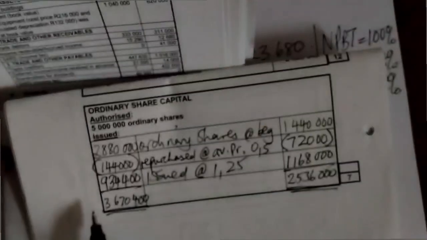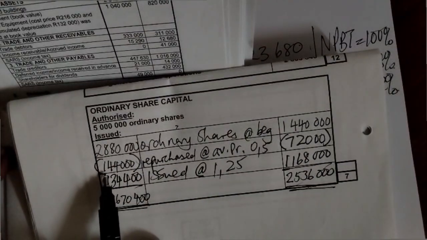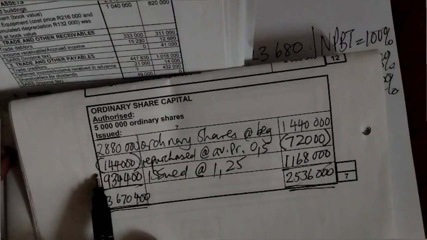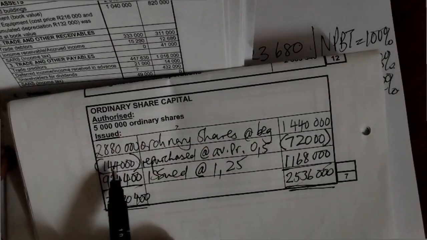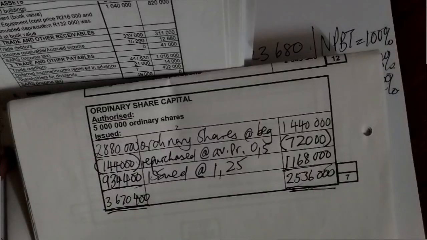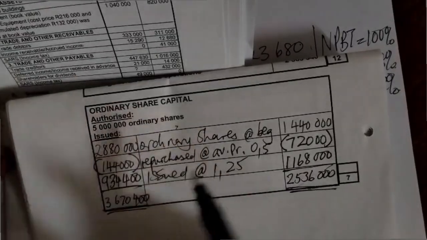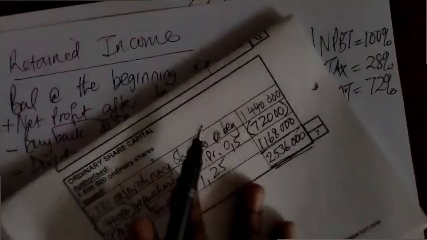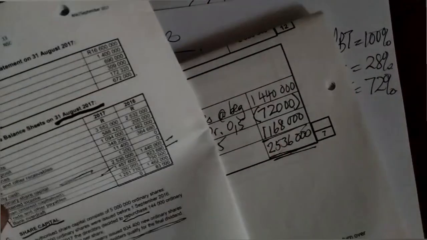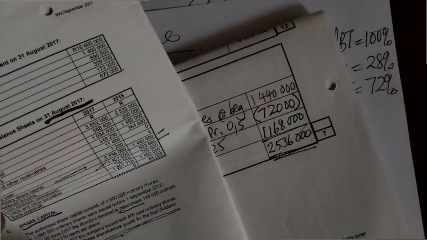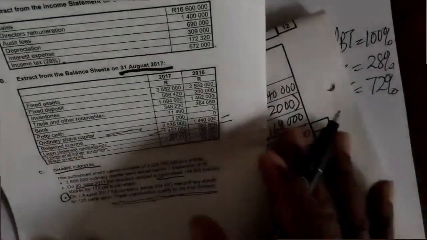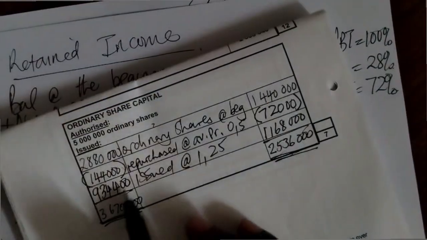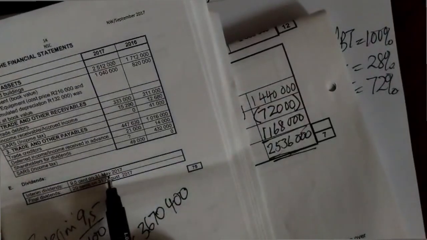But the interim is determined by the time that this buyback occurred. We need to check the date of the buyback, because if these shares were still in issue, they qualify for the interim dividend, but if they were not in issue, they do not. The repurchase was done on 30 June, and the interim dividend was on 31 May.